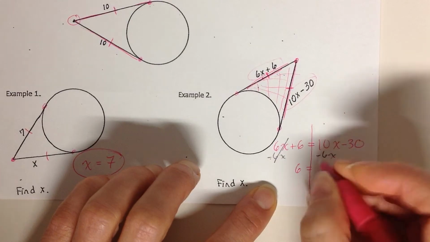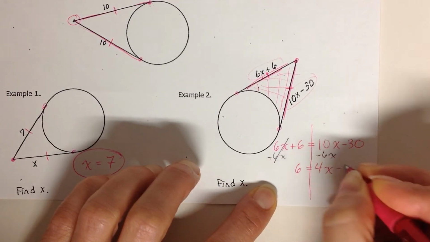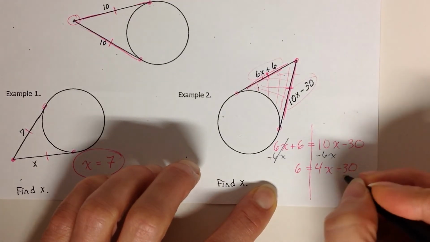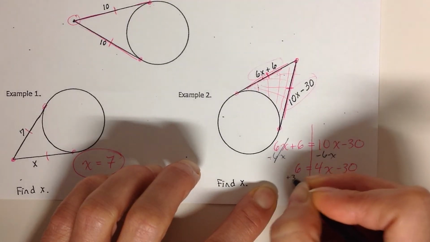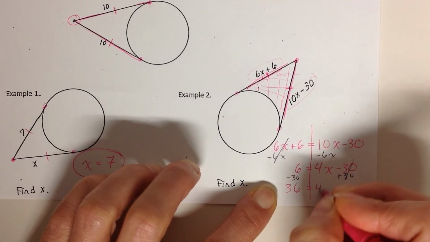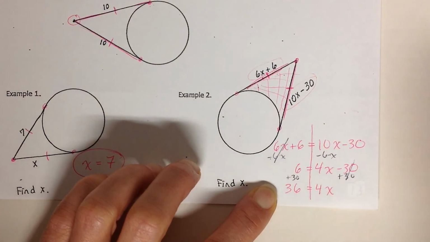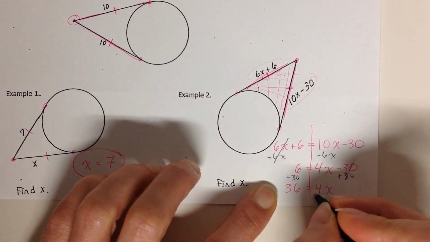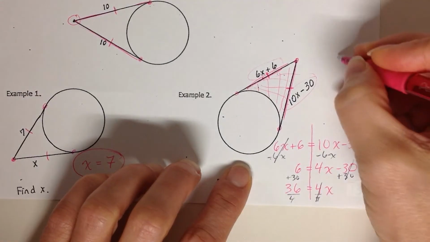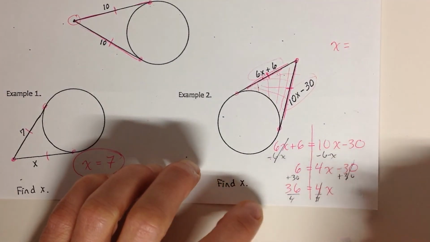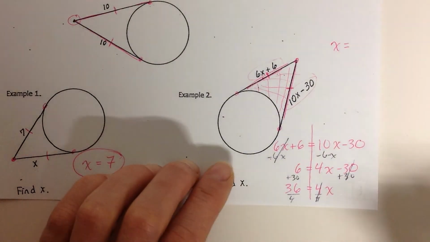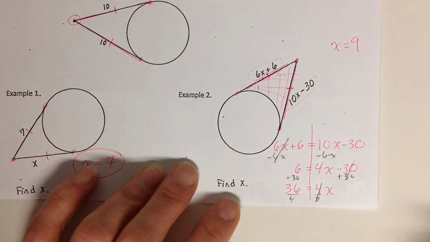6x equals 10x minus 30. And now I want x alone, so I want to move the 30 over here. It's negative, so I'm going to add it to make it 0. And the opposite of multiplication to finish getting x alone is division. The inverse operation, so I've got x is 36 divided by 4.